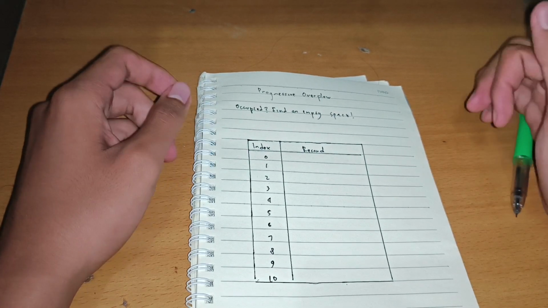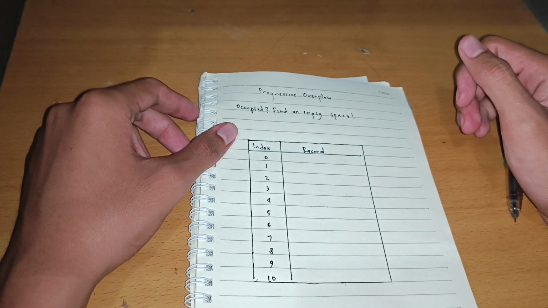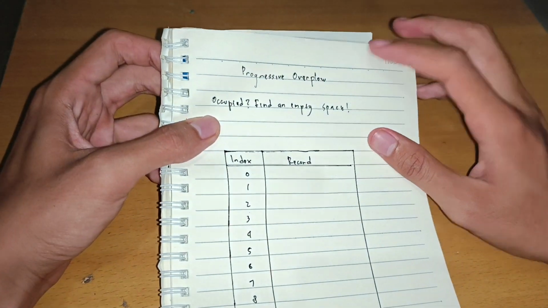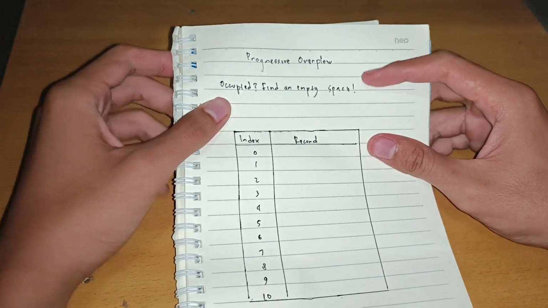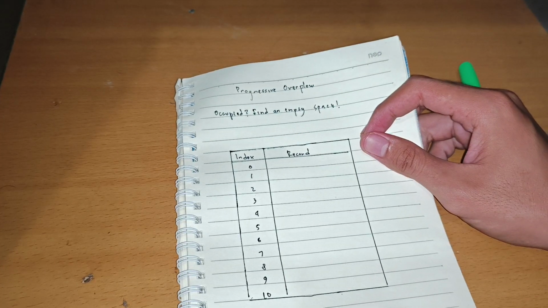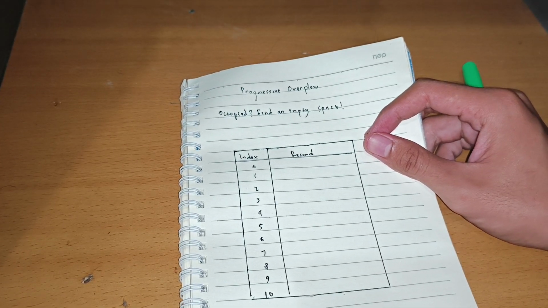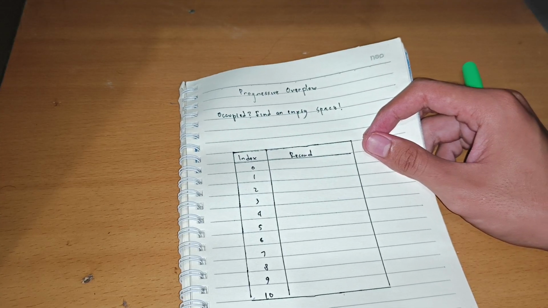Good evening, everyone. So tonight I would like to explain about collision measurements with progressive overflow. So, what is a collision? A collision happens when two different keys produce the same index in a hash table.